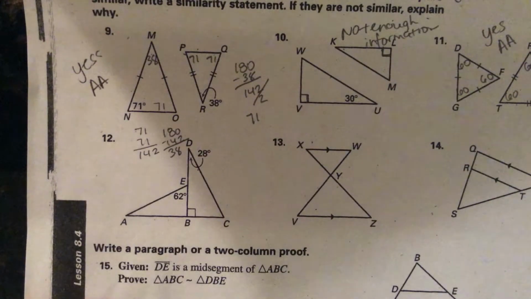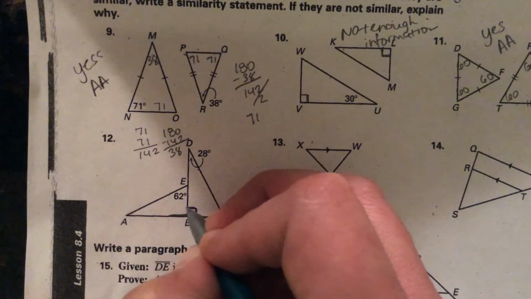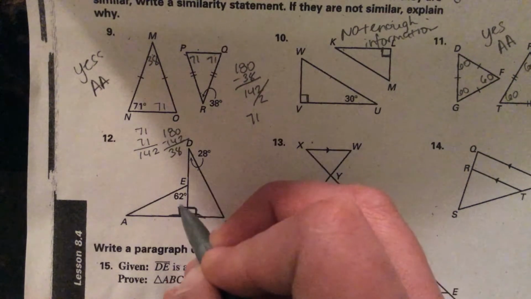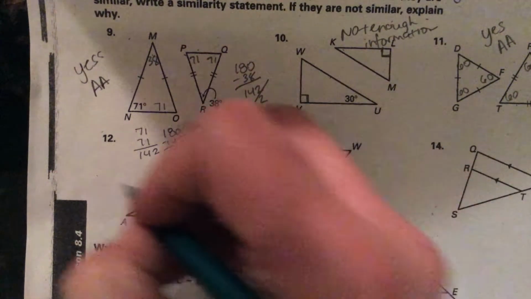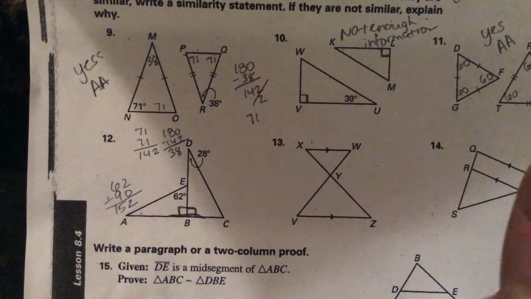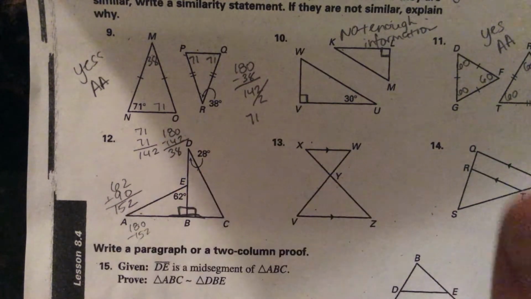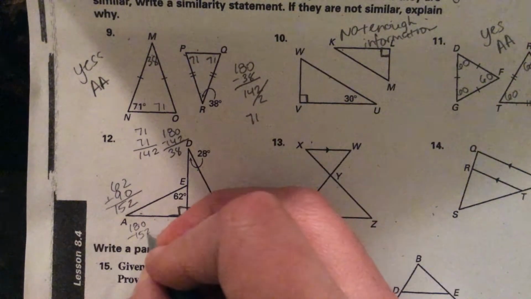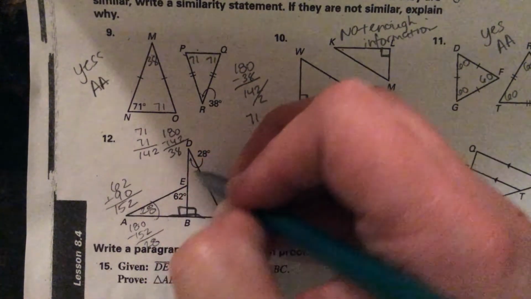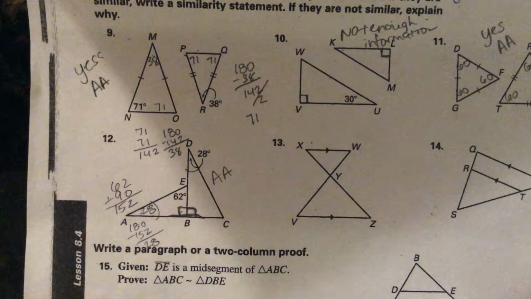Moving on to number 12. Based on the fact that we have a line here, and we have one right angle, this other angle must be 180 minus 90, which is 90. In order to find this third angle, angle A right here, I would do 62 plus 90. That gives me 152. If I take 180 minus 152, then I get 28. No need to go any further. I have this angle is congruent to that angle, and my two right angles are congruent. We have another angle there.